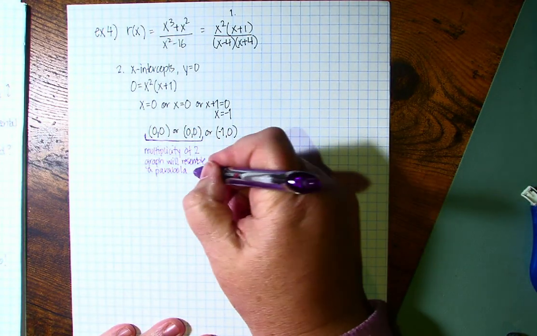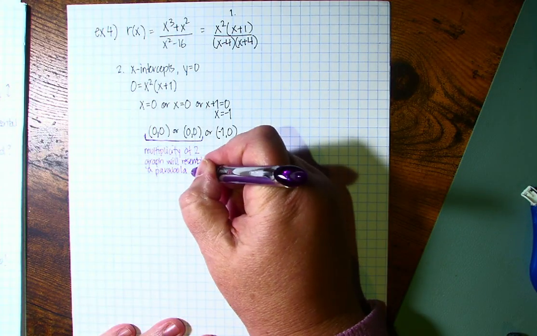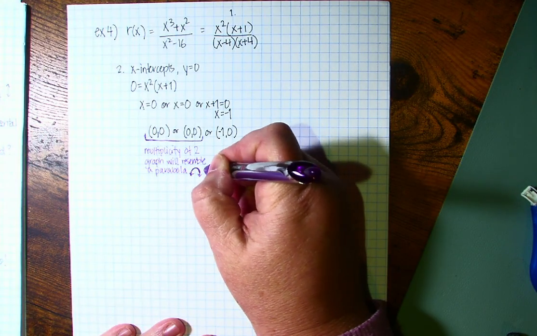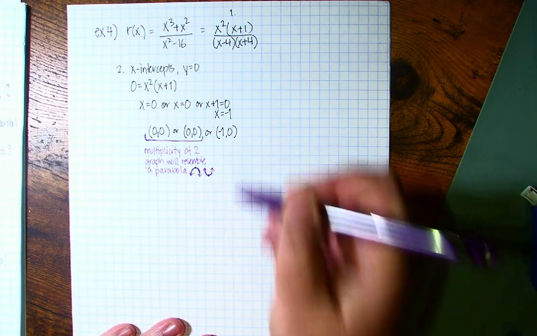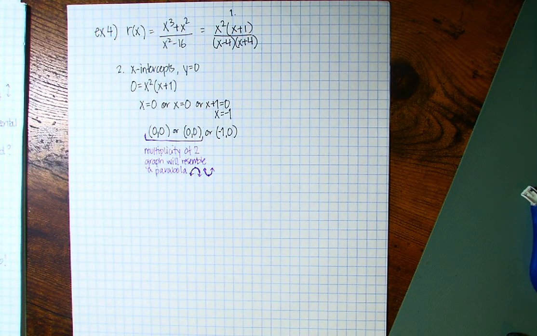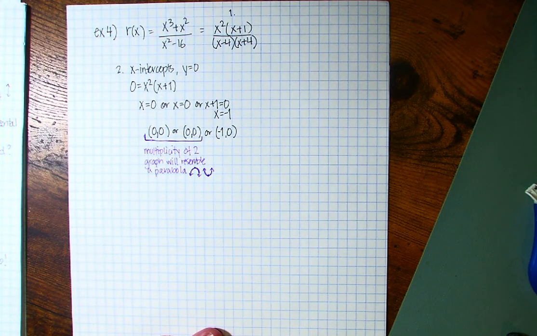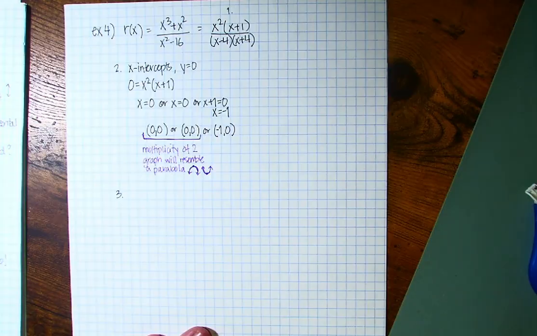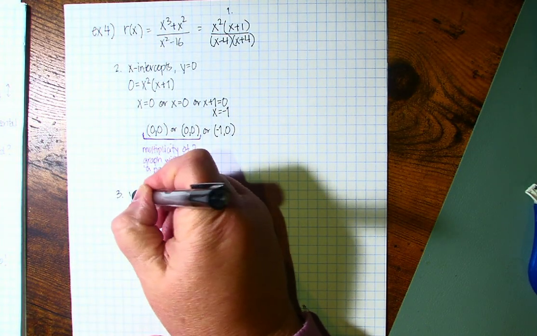Near this x-intercept, my graph is going to either open down or it will open up. And that 0, 0 is going to be at the vertex of that little mini parabola. So because it has a multiplicity of 2, right around 0, 0, it's going to resemble a parabola either opening up or opening down. Negative 1, 0 only has a multiplicity of 1. It only occurs once. It is not going to have that same indicator. It's just going to go straight through it.